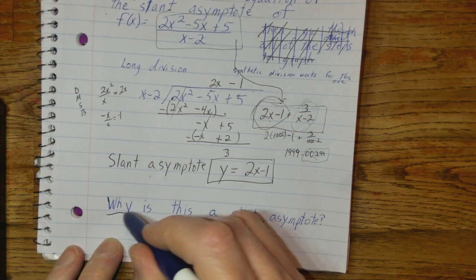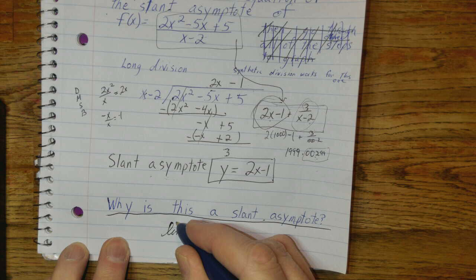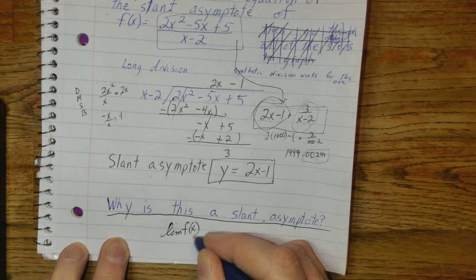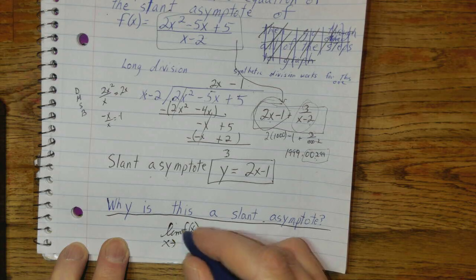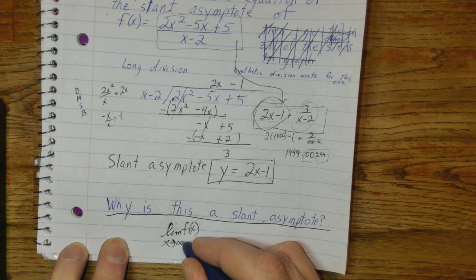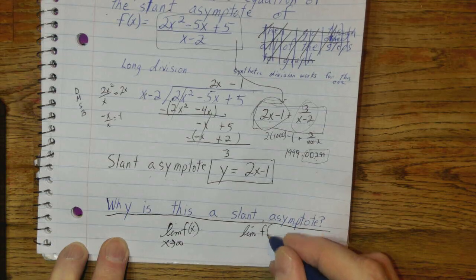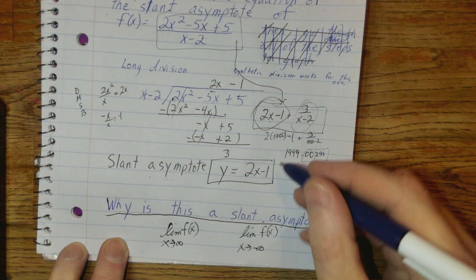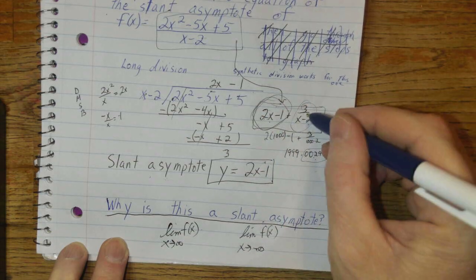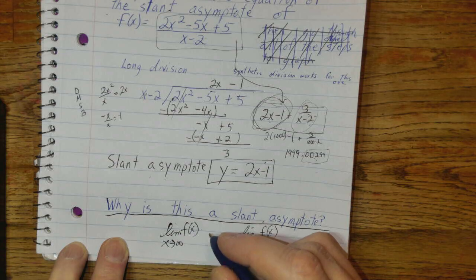So, we're talking about the limit of f of x as x goes to infinity, and the limit of f of x as x goes to negative infinity, which really is the part without the remainder.